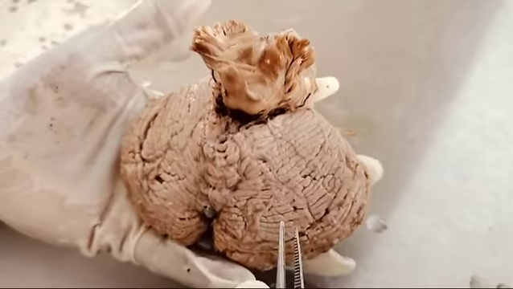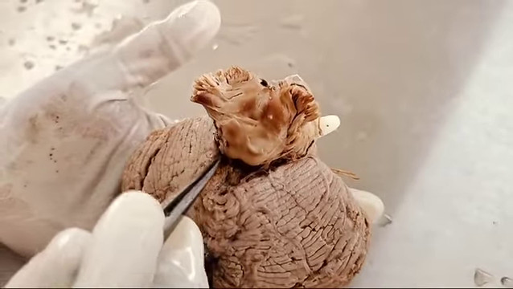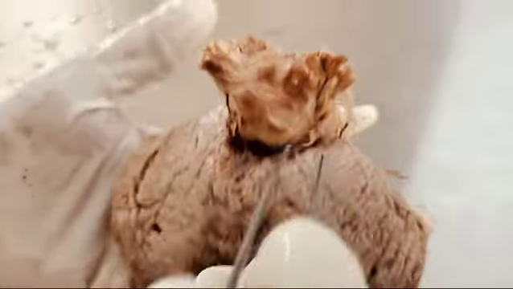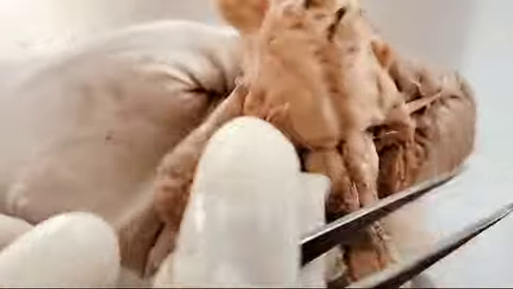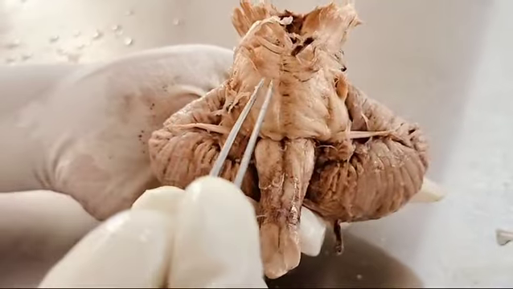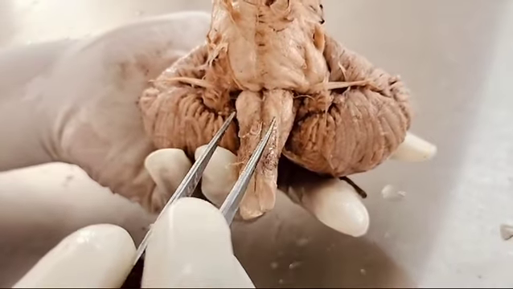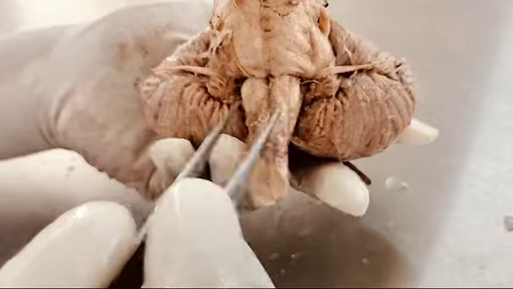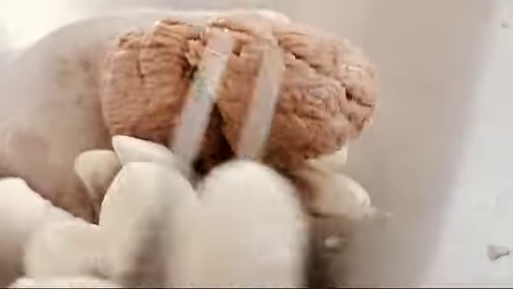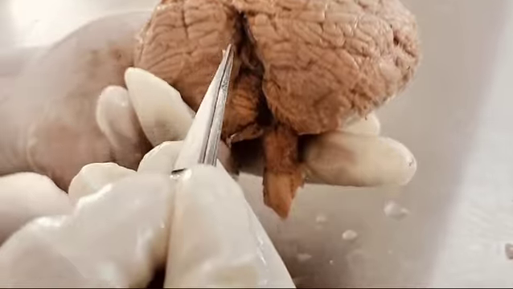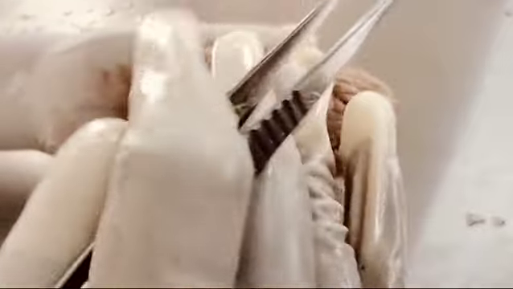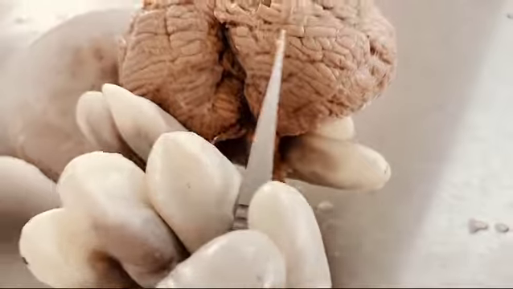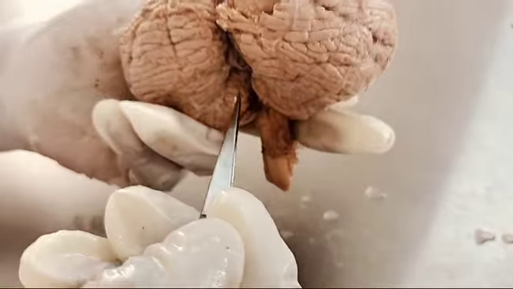So here we have two notches, anterior cerebellar notch and posterior cerebellar notch. So anterior cerebellar notch lodges pons as well as medulla oblongata, and posterior cerebellar notch lodges falx cerebelli, which is not seen here. So it is the fold of dura mater between the two cerebellar hemispheres.